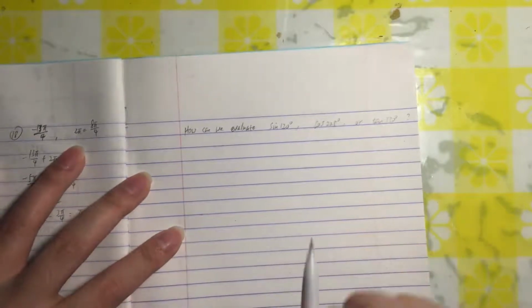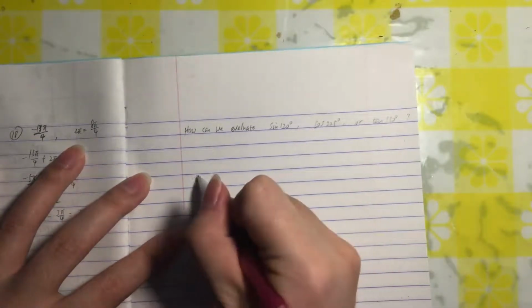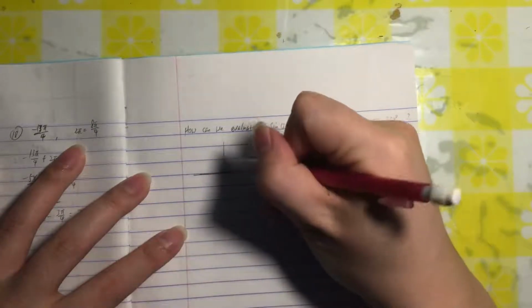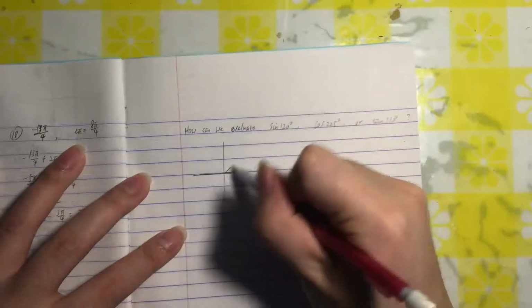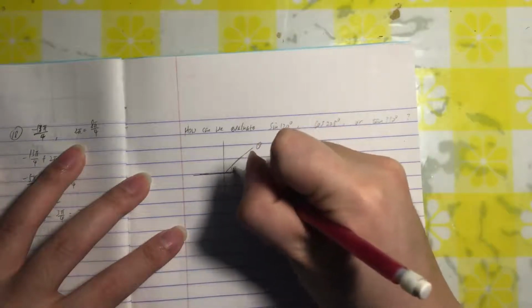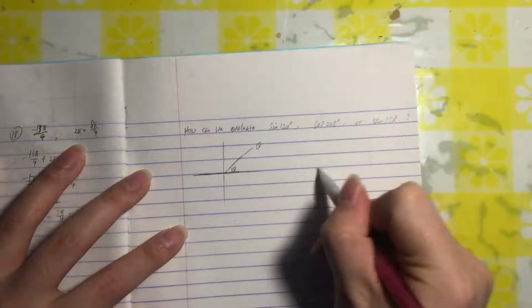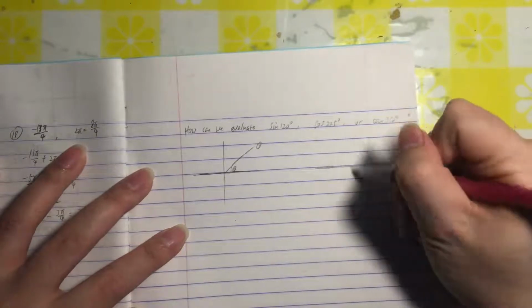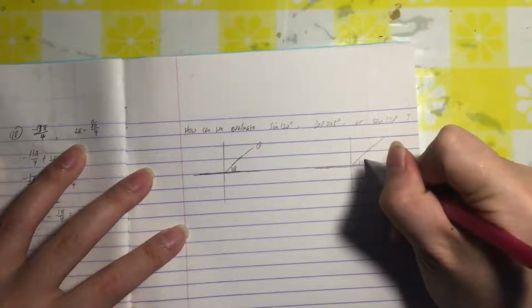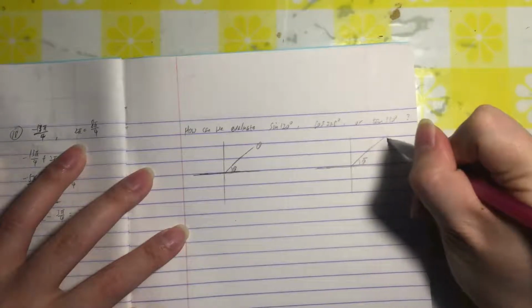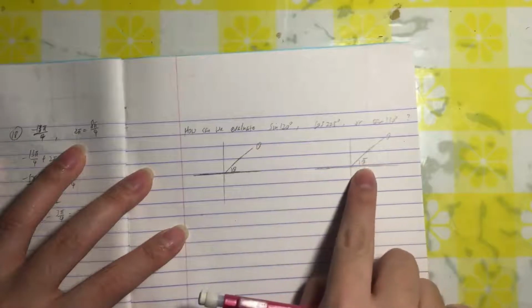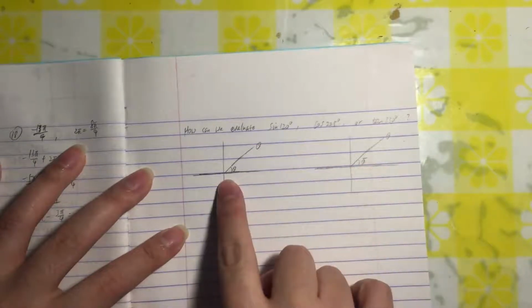Let's compare the reference angle and actual angle. If angle theta lies in quadrant 1, its reference angle is the angle itself.